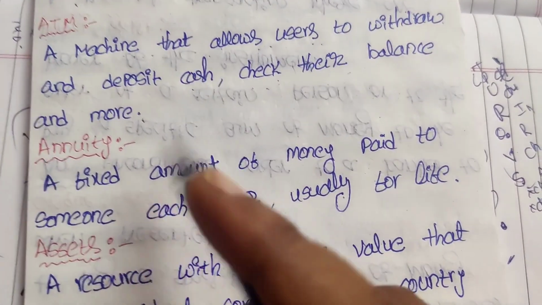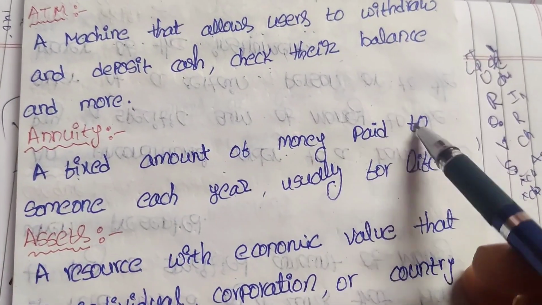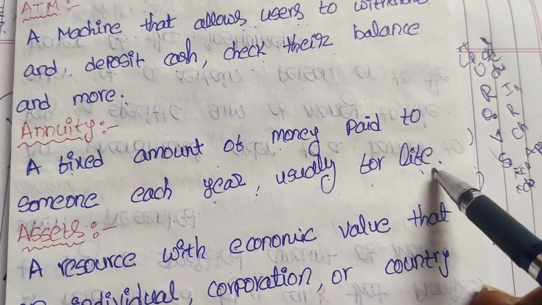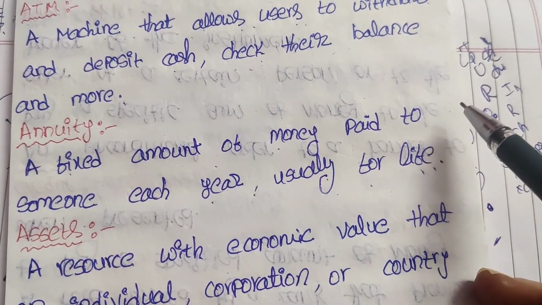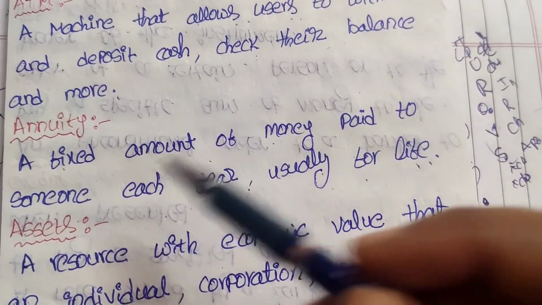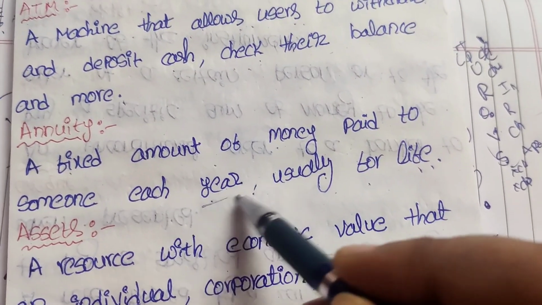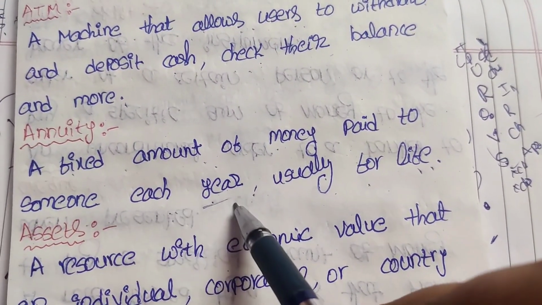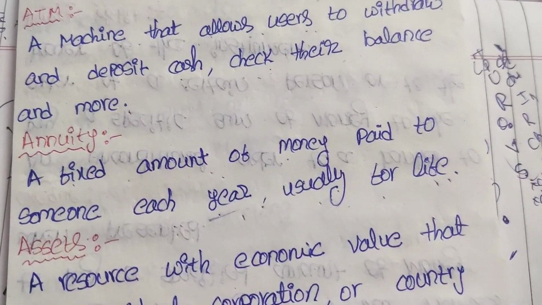Next, what is annuity? A fixed amount of money paid to someone each year, usually for life. What does annuity mean? It is an annual amount paid to someone each year. Annual means a year. It is a fixed amount of money paid to someone each year, usually for life.